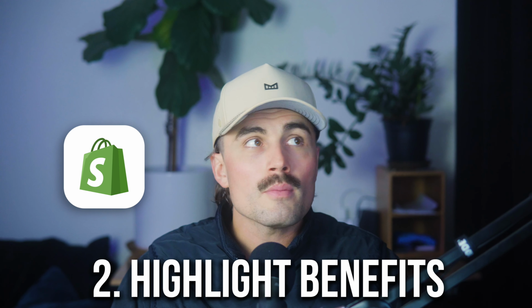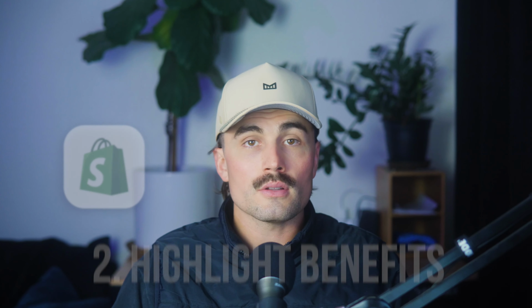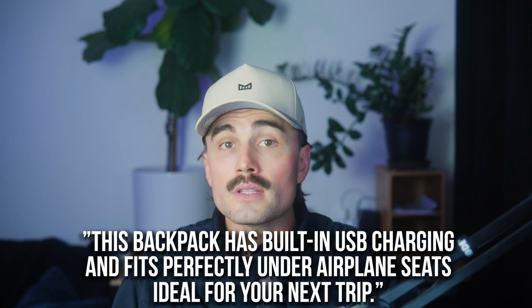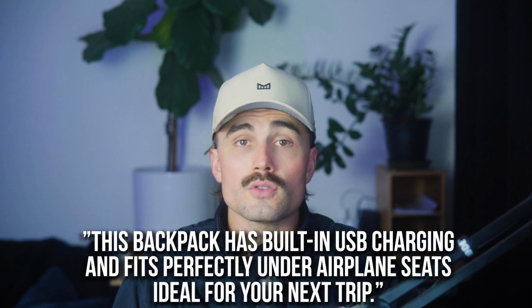Number 2, highlight benefits. Remind them why they were interested in the first place. "This backpack has built-in USB charging and fits perfectly under airplane seats. Ideal for your next trip." You're bringing the value back into focus.